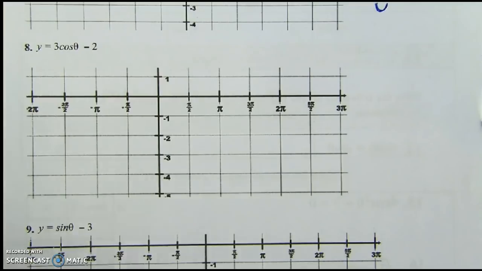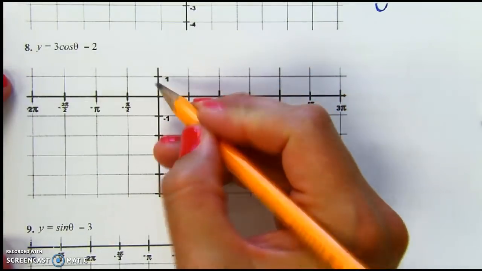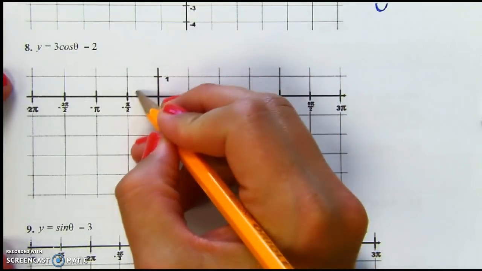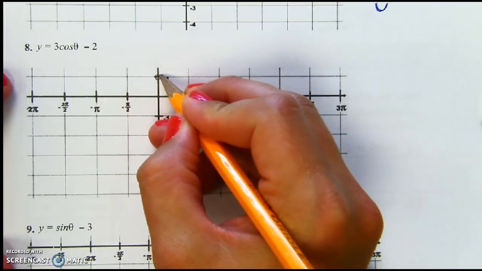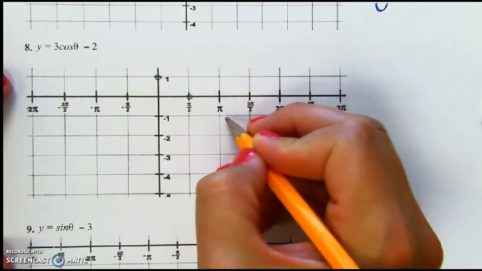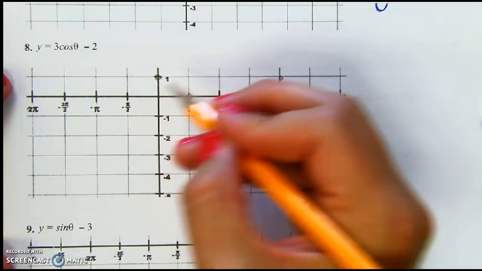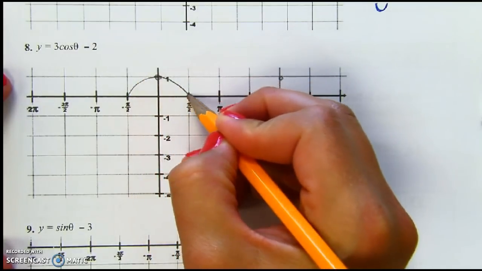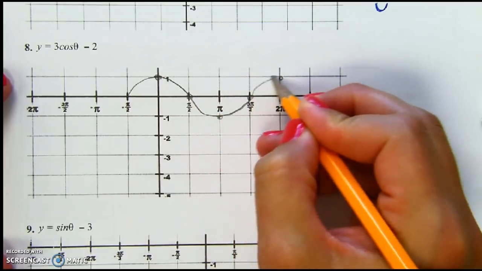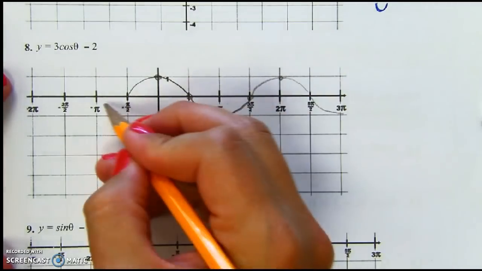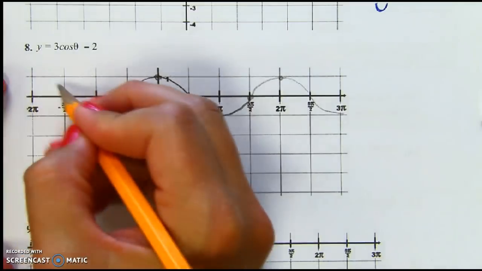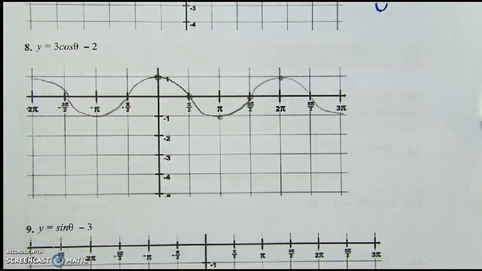Okay, let's do another one. Now we're on cosine. So I'm going to do cosine in the parent function in pencil. So cosine starts at 1, then goes down to -1, 0, 1. That's the pattern. And remember what I said, I'm going to make it like this, concave down, concave up, concave down, try and do it lighter, concave down. Okay, that's our cosine function.